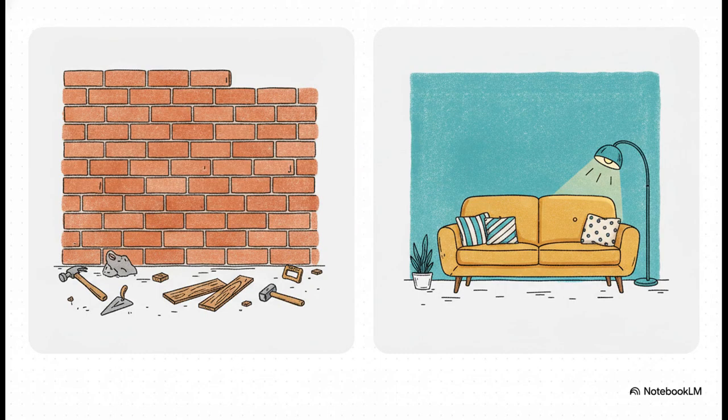To really wrap our heads around how web development works at a fundamental level, imagine you're building a brand new house. HTML is basically your structural blueprint. It's the bricks, the cements, the roof. But let's be real, nobody wants to live in a bare brick house. And that's exactly where CSS comes in. CSS is your interior designer. It paints the walls, it matches the sofa to the rug, and it sets that beautiful lighting. It literally transforms a basic layout into an inviting home.